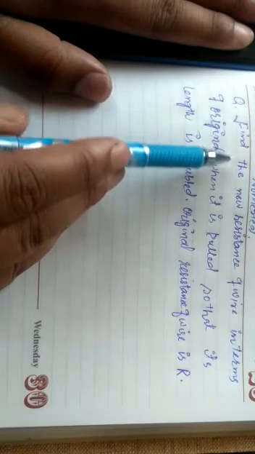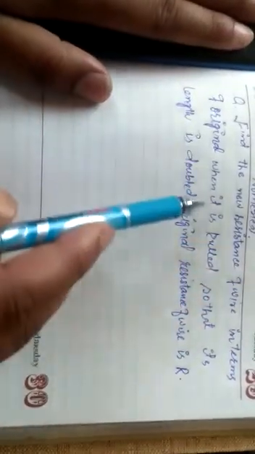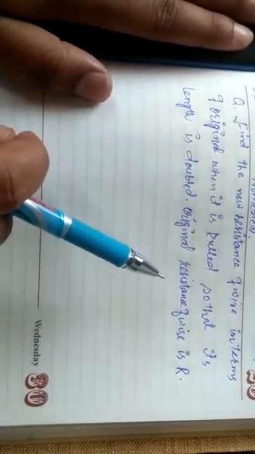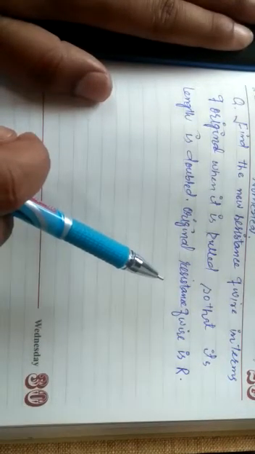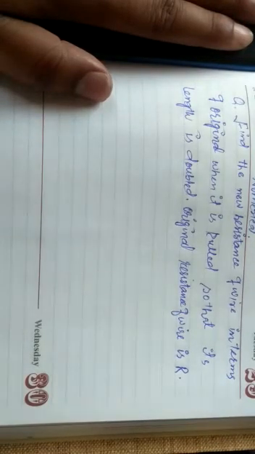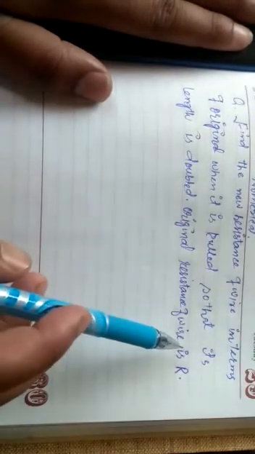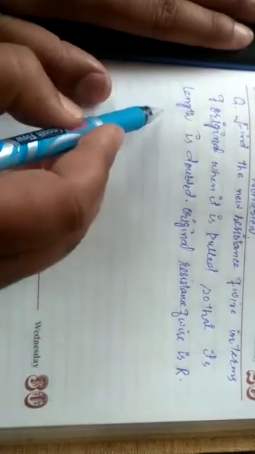What is the question? Find the new resistance of a wire in terms of the original when it is pulled so that its length is doubled. We have to find the new resistance, because when the length is changed, the resistance will change. Here the length is doubled, and the original resistance of the wire is R. So we will solve it like this.